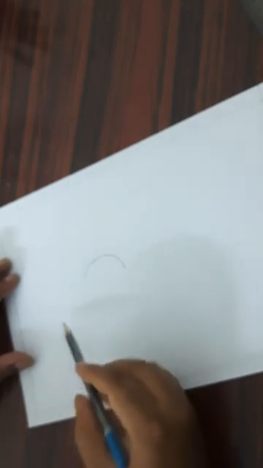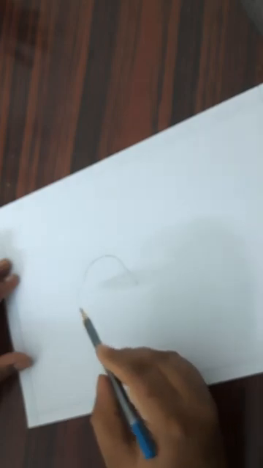After drawing like that, from this end draw a line towards the outside, and from this end also like this. A little curve outside. Got it?